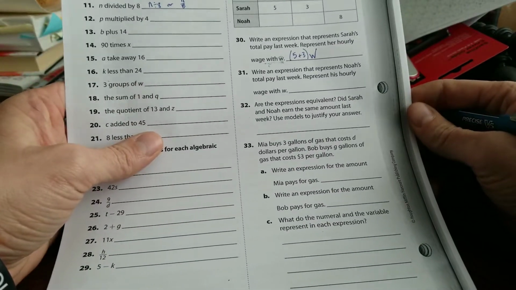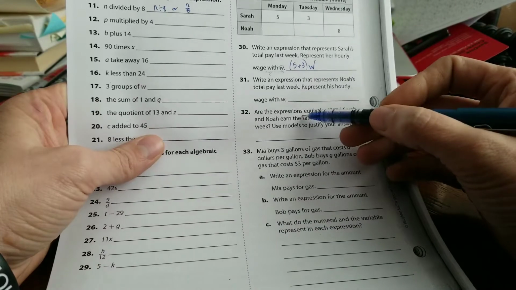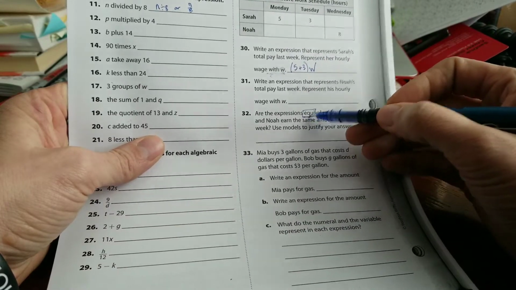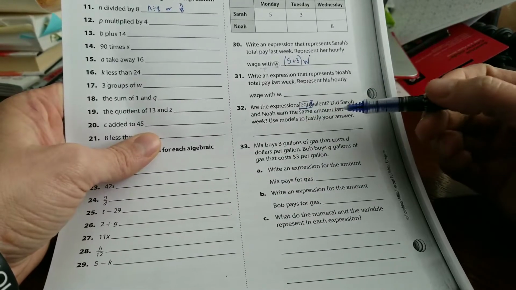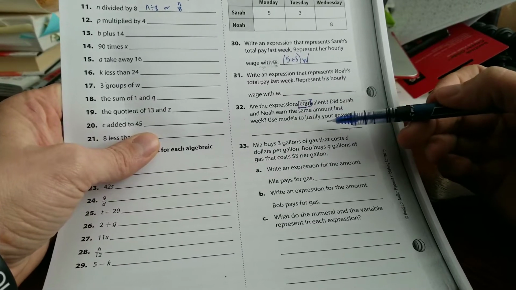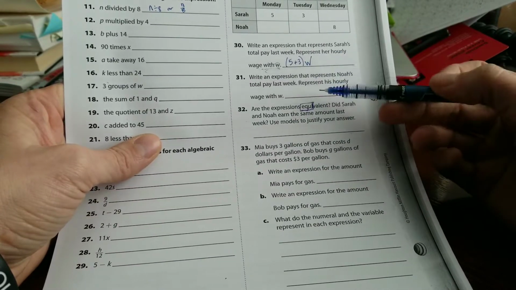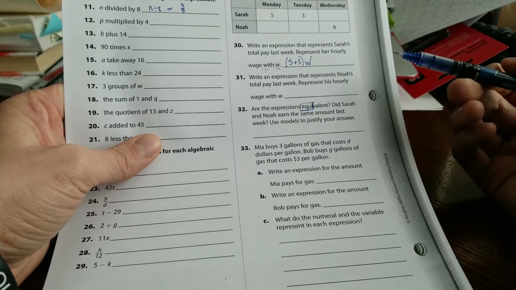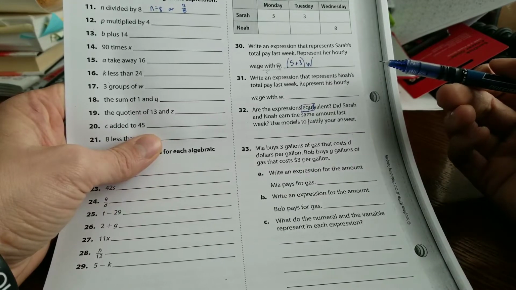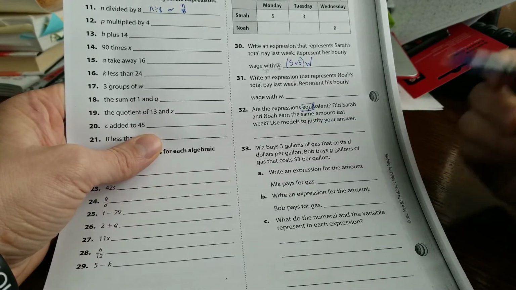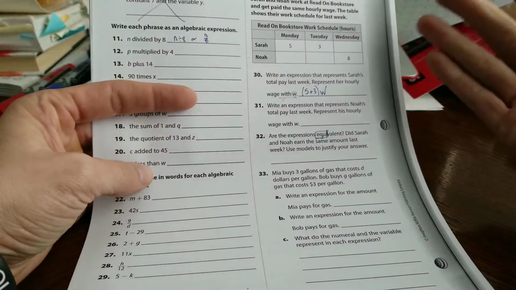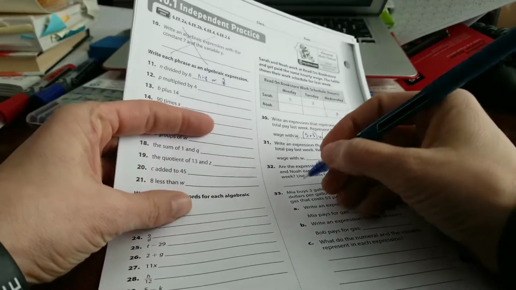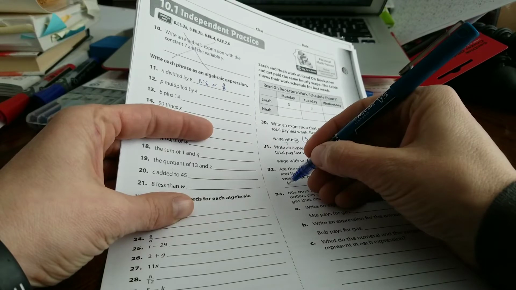Are the expressions equivalent? Well, remember that equivalent means equal. And if they mean equal, then the two expressions that you wrote should be equal to each other. If it says use models to justify, well, here's what I would do.